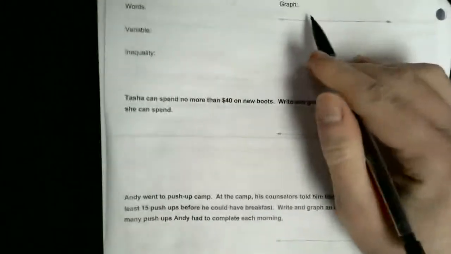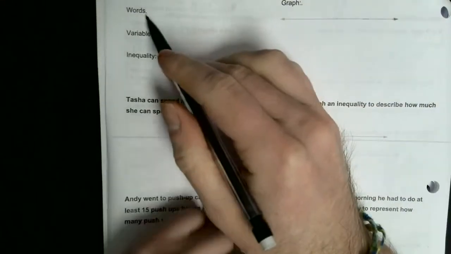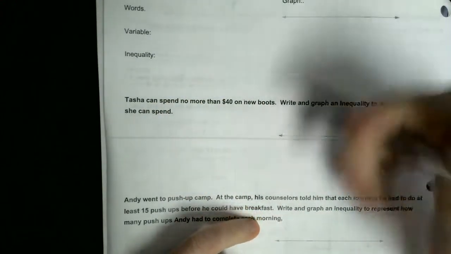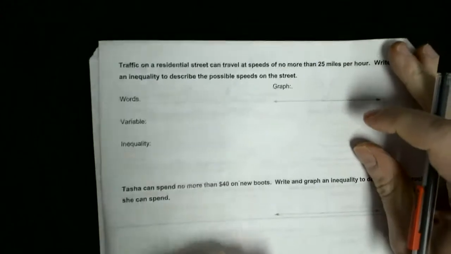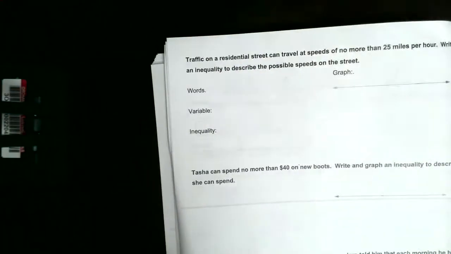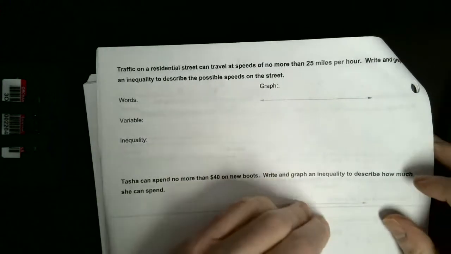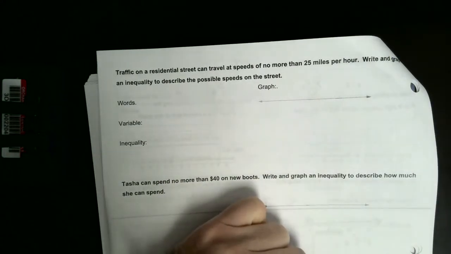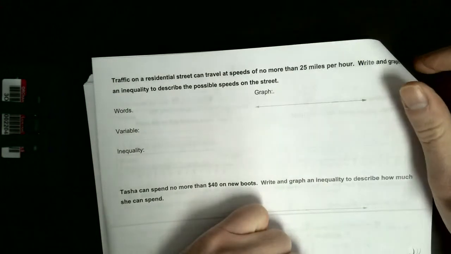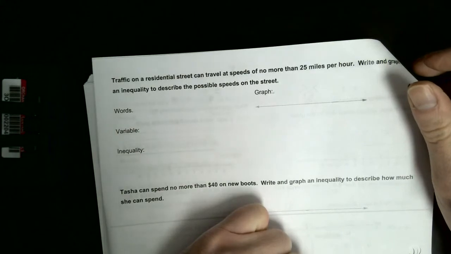Okay, here we go. So you can tell there's a little graph here. We're going to write the same thing as last time. We're going to write the words, variable, inequality. Then we're going to graph it. Okay, this top one says, I'm just going to zoom out slightly. There we go. Traffic on a residential street can travel at speeds of no more than 25 miles per hour. Write and graph an inequality to describe the possible speeds on the street.